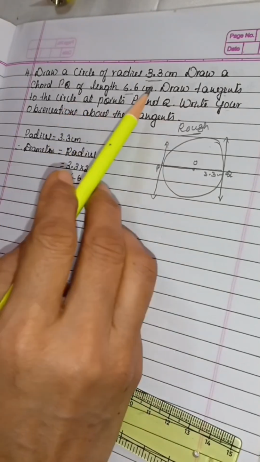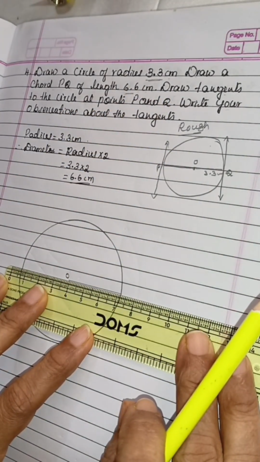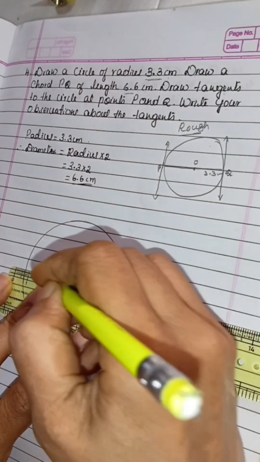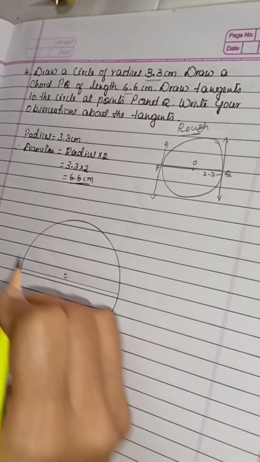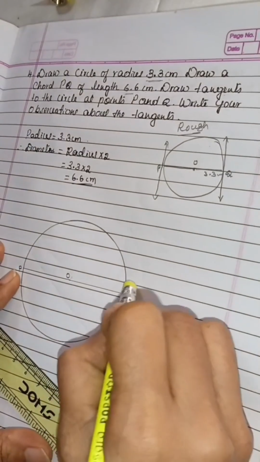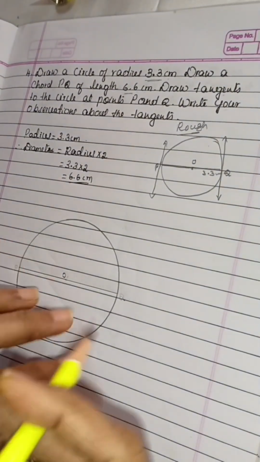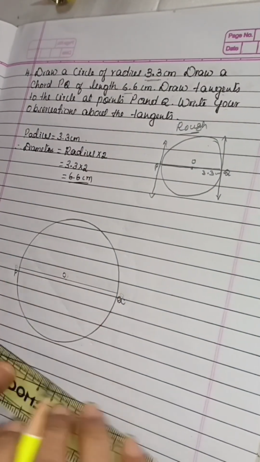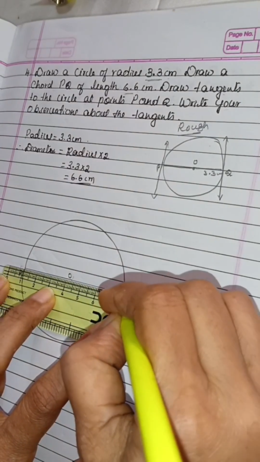And its chord's length is 6.6 centimeter, double its radius. So it's the diameter. This is P and Q. So we have to construct. I'll write here: this is Q and this is P. We have to extend.